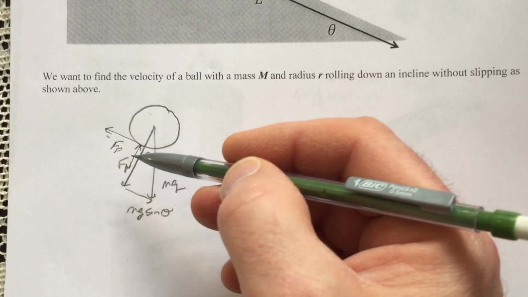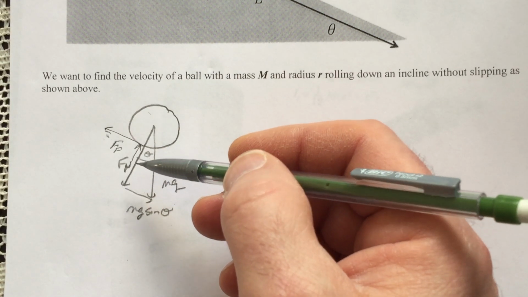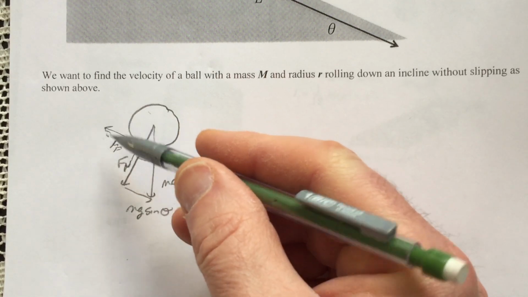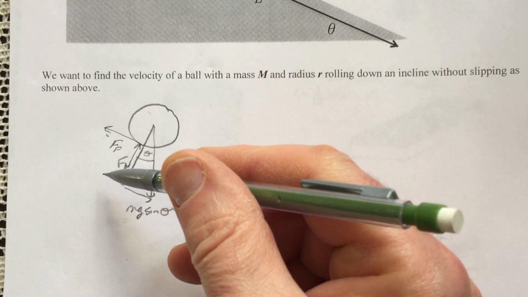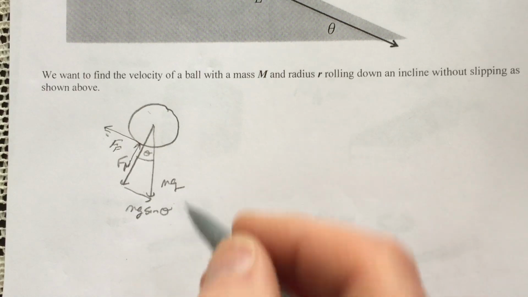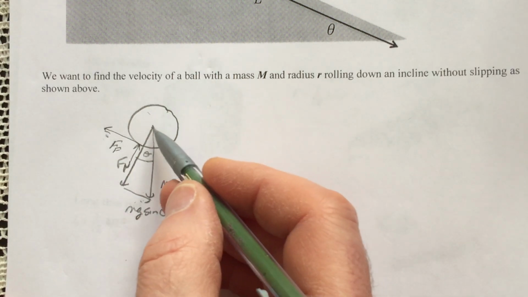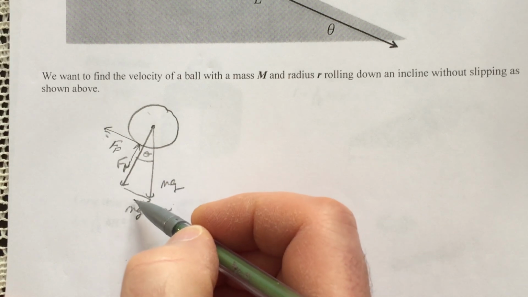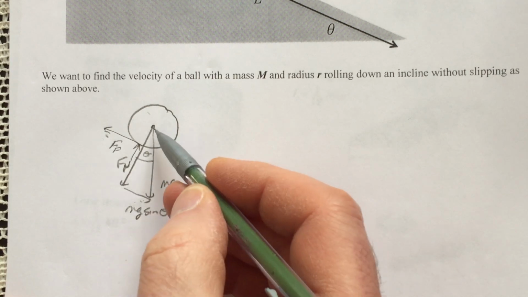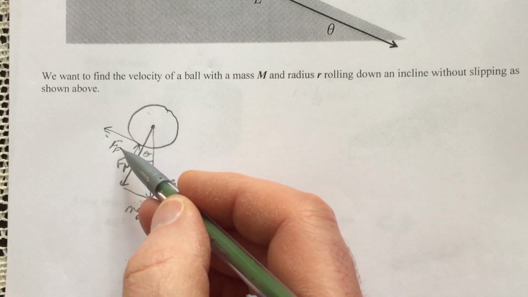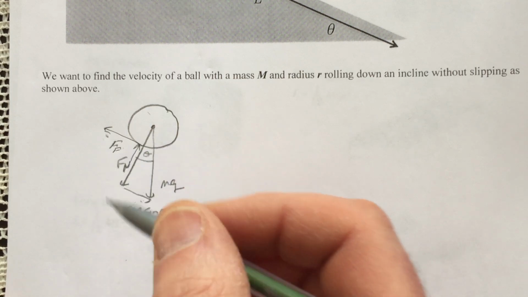We draw the normal in because it's the right thing to do for a free body diagram. The force of friction acts backwards in that direction. Now keep in mind, mg sine theta is not going to create a torque. It really acts right at the center, even though it's down here in the drawing. The only thing that's going to create a torque is the force of friction.